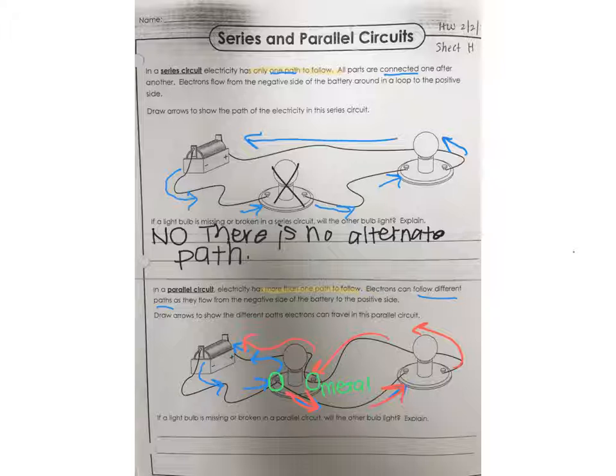So now let's answer this question. If a light bulb is missing or broken in a parallel circuit, will the other light bulb light? It will. It can follow the alternate path.